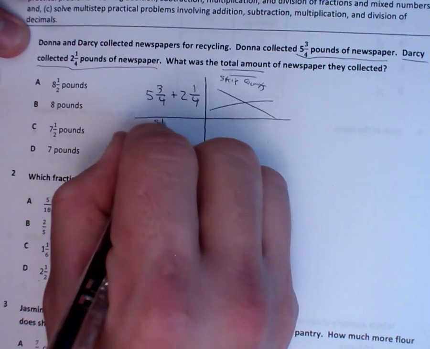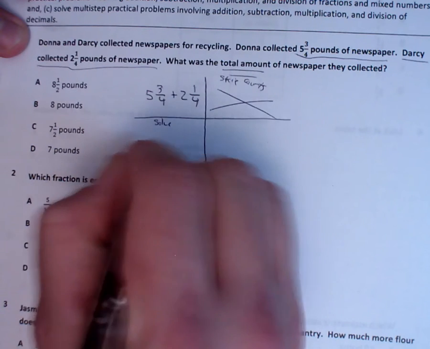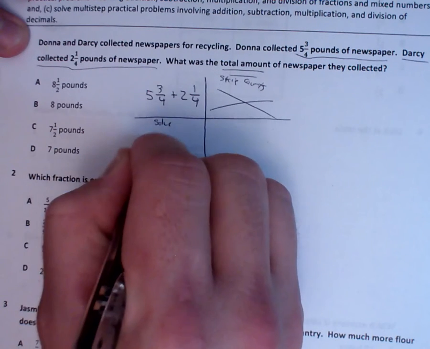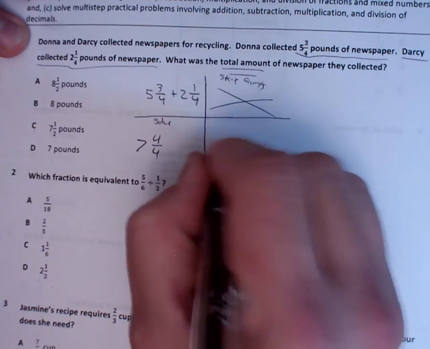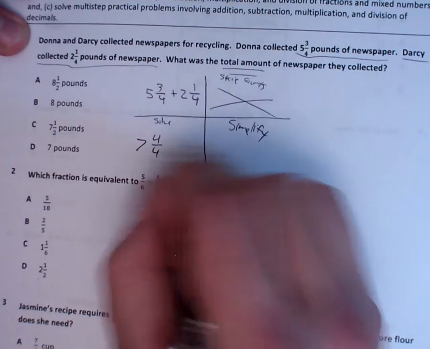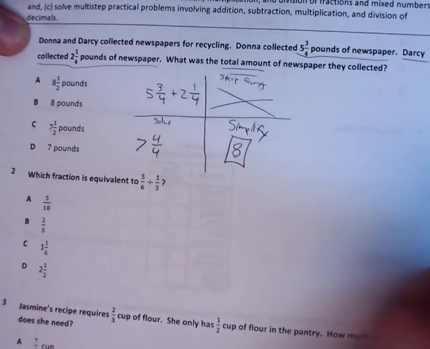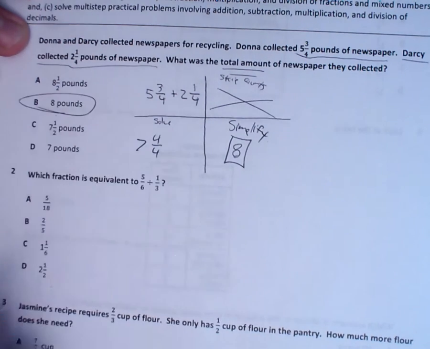We'll solve. Okay, so 5 plus 2 is 7. 3/4 plus 1/4 is 4/4. 7 4/4. Simplify. Well, if you ate 7 4/4 of a pizza, you ate 8 pizzas. 8 pizzas. B.